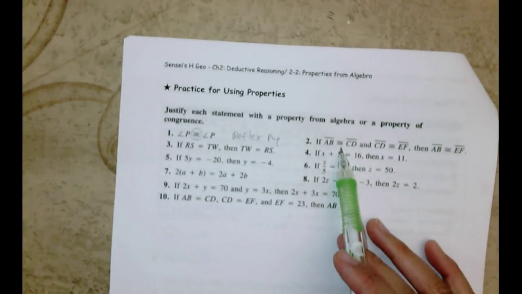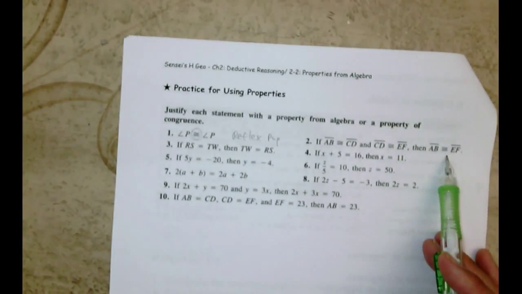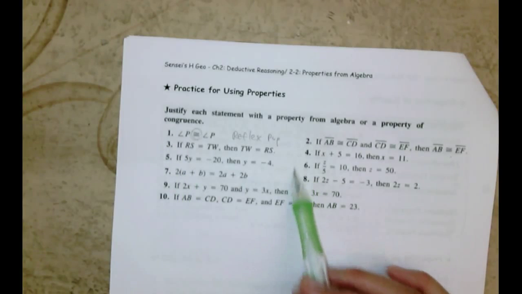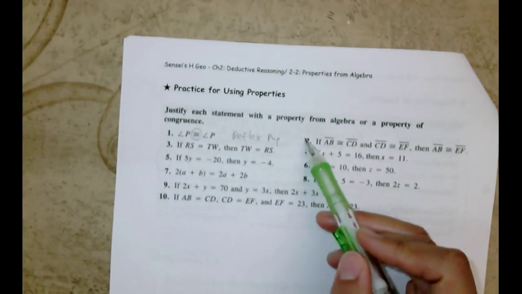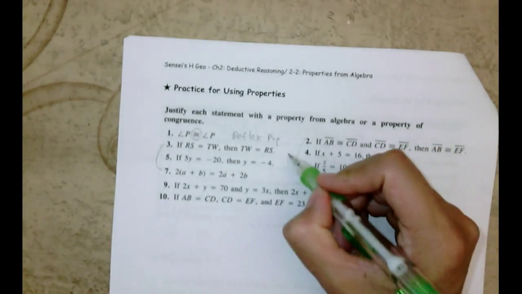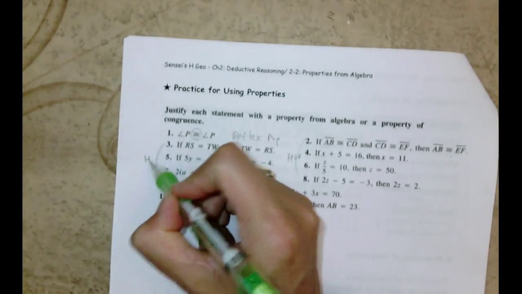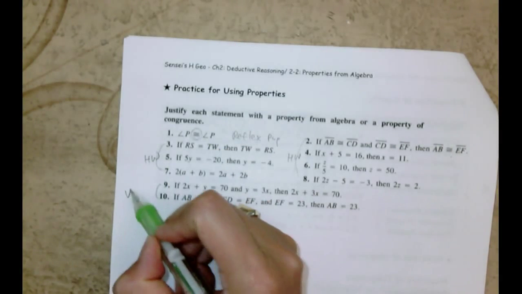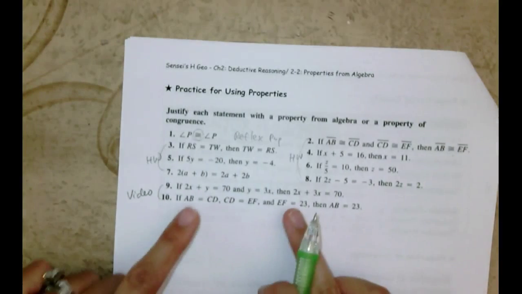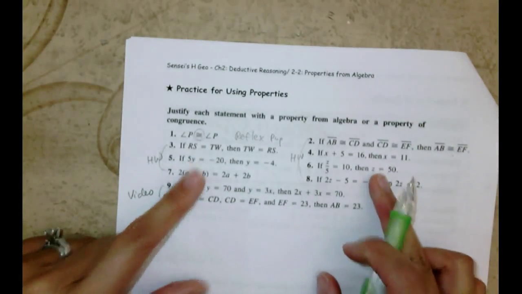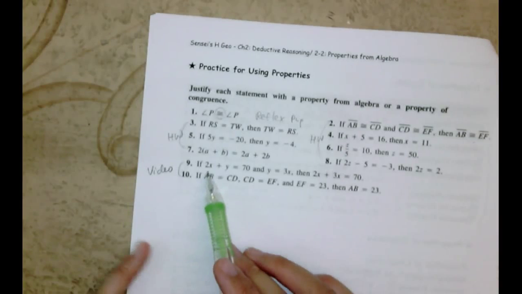So these are congruency, right? And all these are equality. I think you can do all this for homework. Okay, so we're going to do these in the video now, and after we do this, I want you to try these for homework. Okay, so let's look at this one.